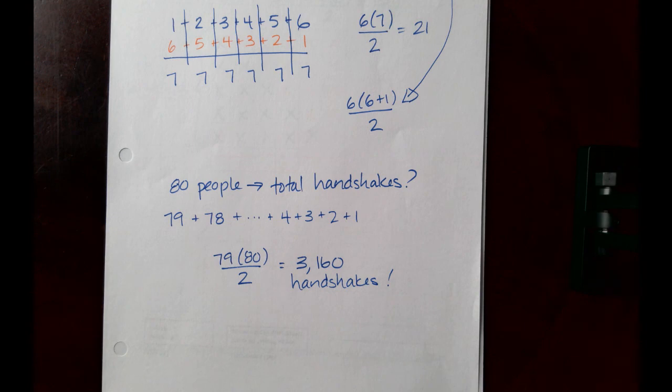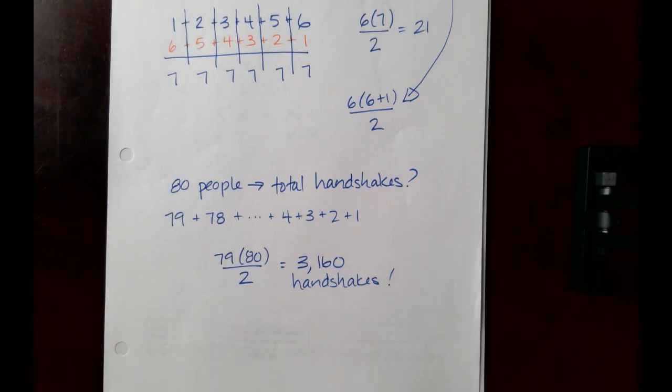It's kind of interesting. All right, this is enough. You can now find the sum of the first n counting numbers.